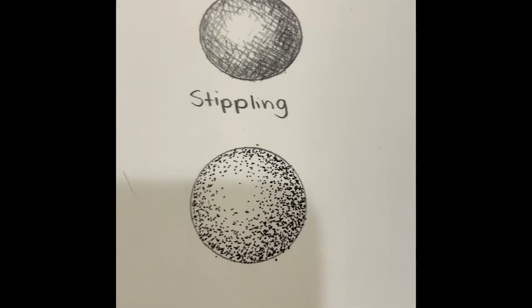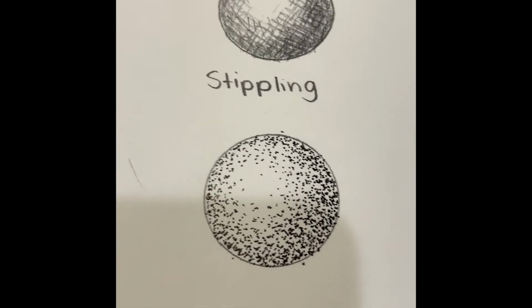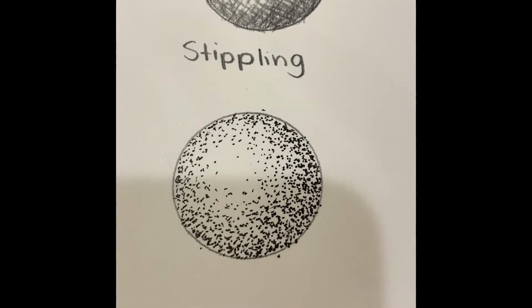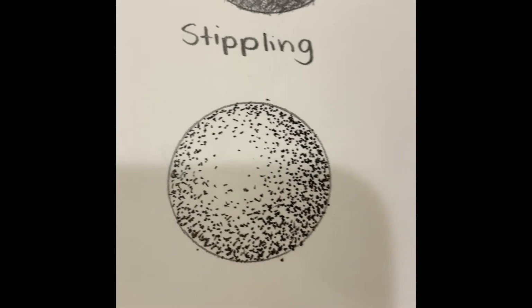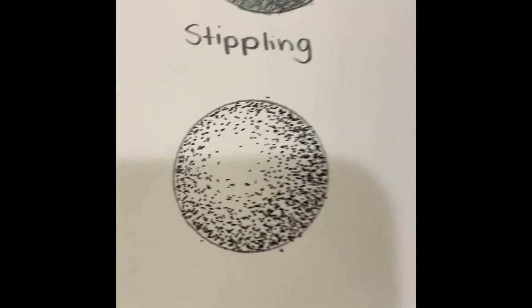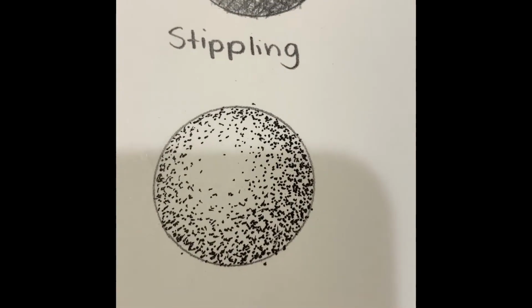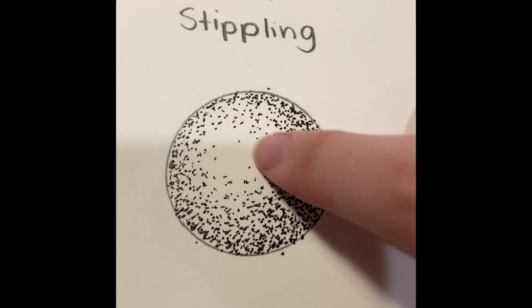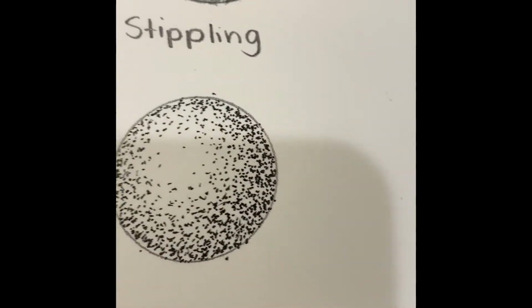That is what stippling looks like. So you can go even farther to make the darker values darker by adding a lot more little dots. And I mentioned this earlier, but the more clustered they are and the more closer they are together, like over here, that's what creates the darker values, and the more far apart they are, that creates the lighter values.